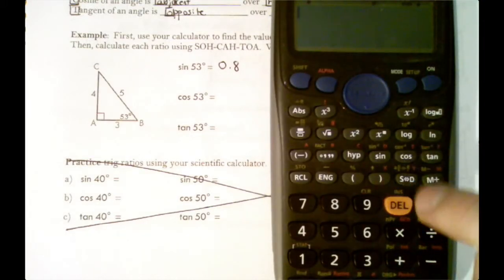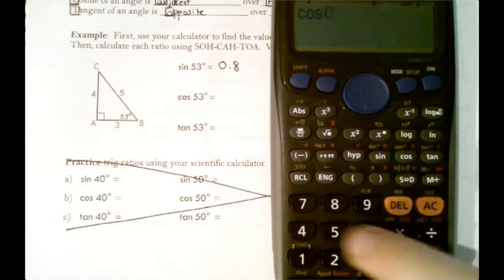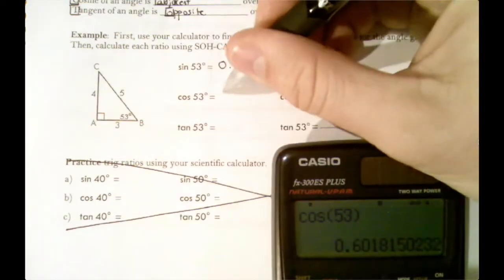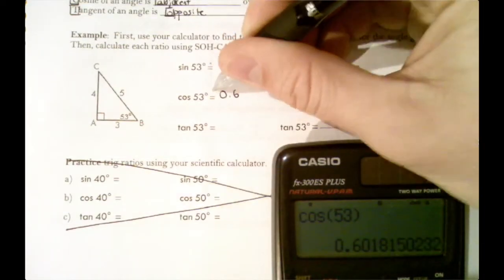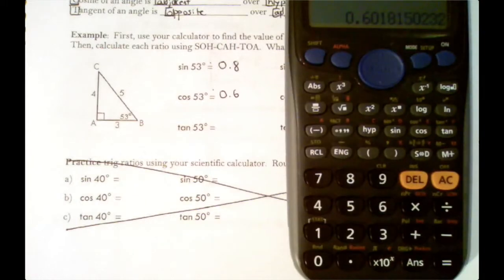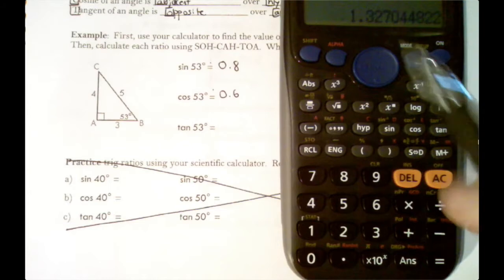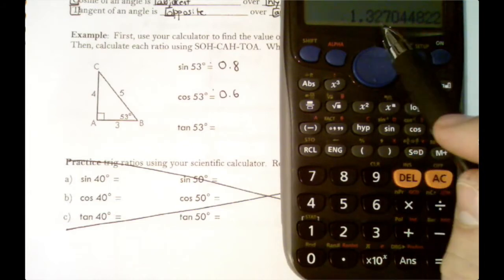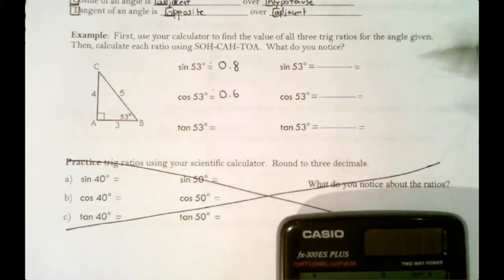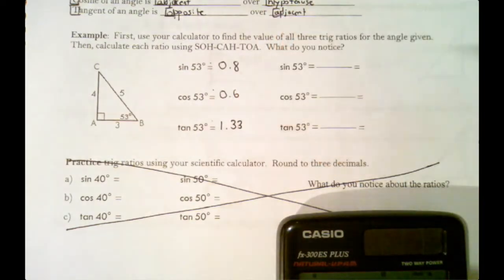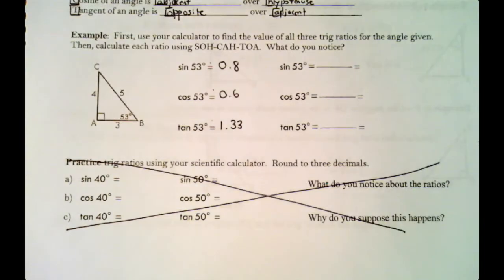Now we're going to do cos 53, cos button 53 equals 0.60, so I'll round that to 0.6. And finally tan 53, we get 1.33. I'll just round it to 1.3. I'll write 1.33. And there we go. 0.8, 0.6, 1.33.